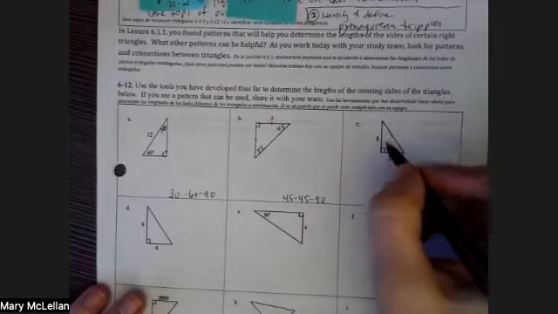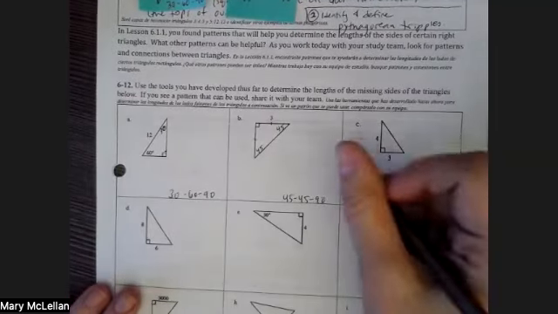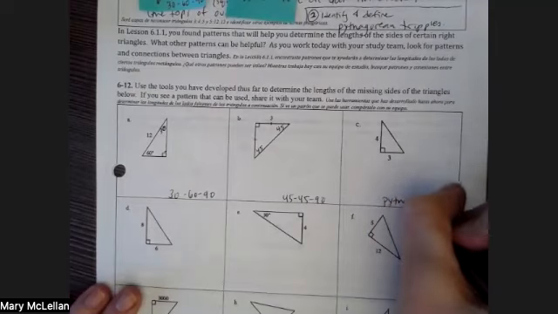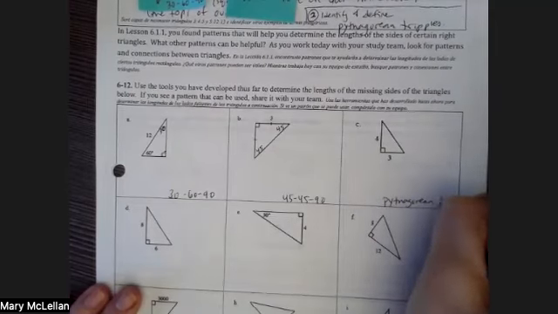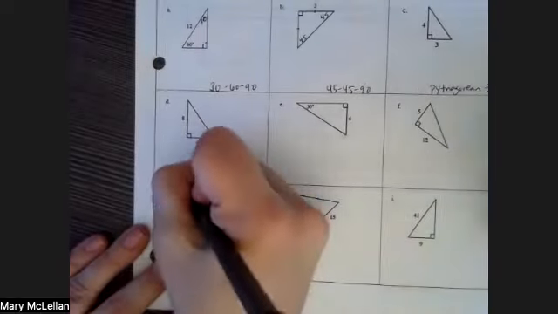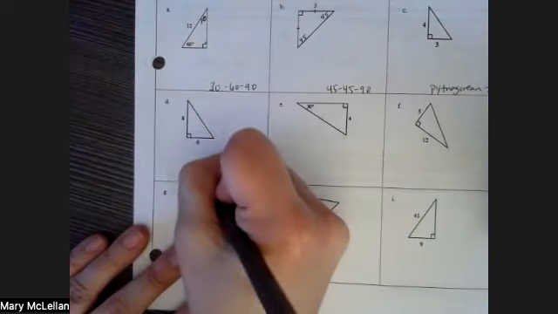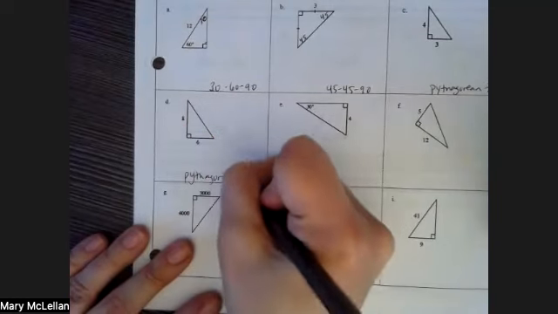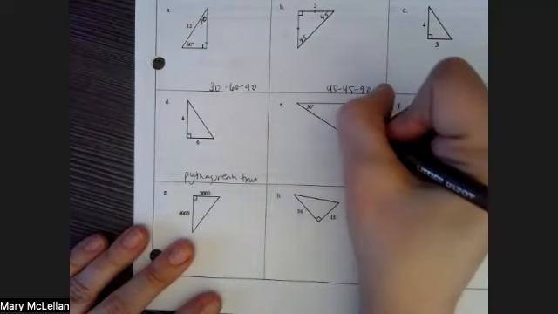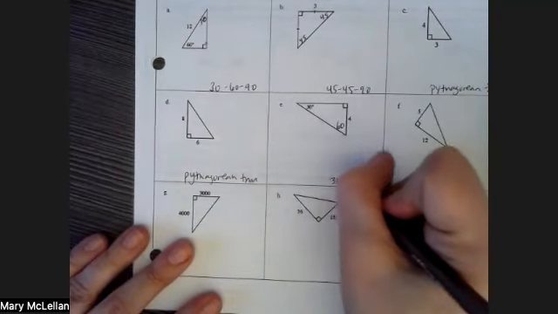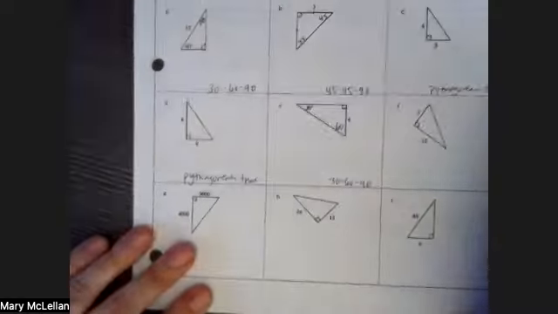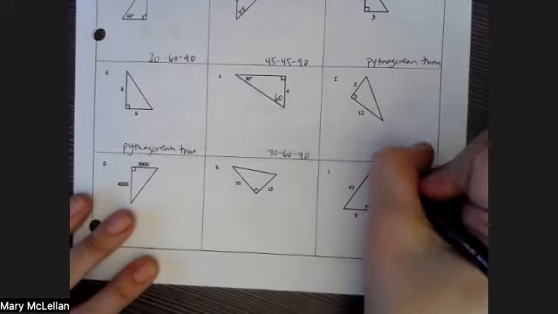This one is not necessarily a special right triangle, but I can use the Pythagorean theorem. This one, again, not necessarily a special right triangle, but it is a right triangle, so I can use the Pythagorean theorem. This is a 30, 60, 90. This, I will be using the Pythagorean theorem.